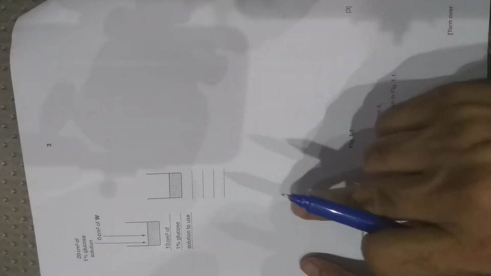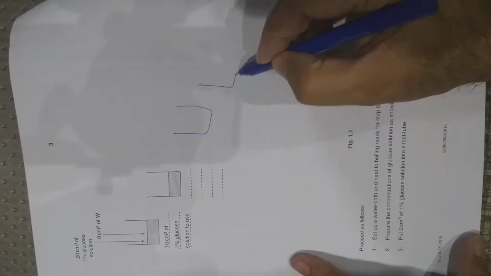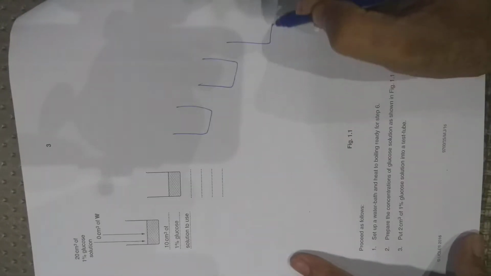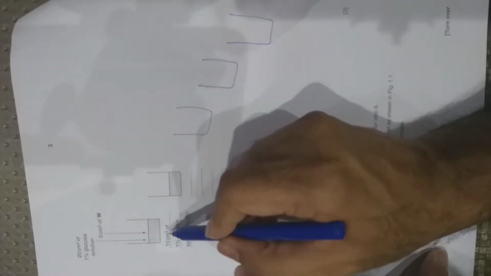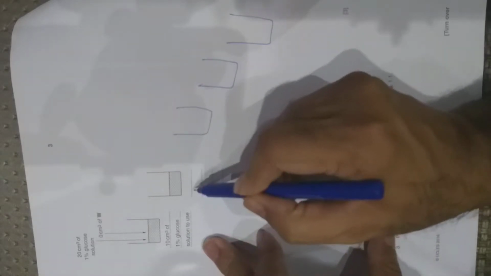So let's see, following these instructions here, two beakers have been drawn. You should make at least 2 or 3 more beakers here, like this. So if this is 10 cm cube available volume of 1% glucose solution, you have to take half of this.